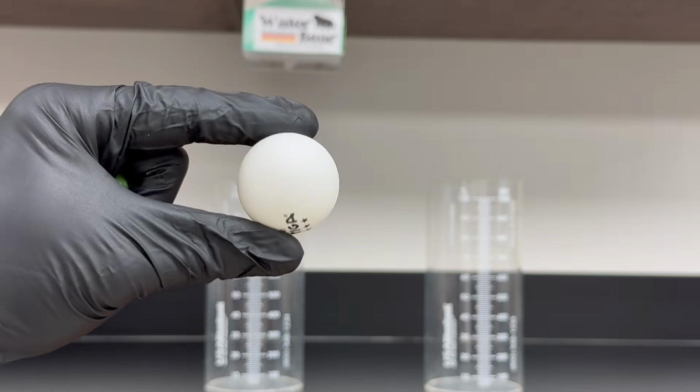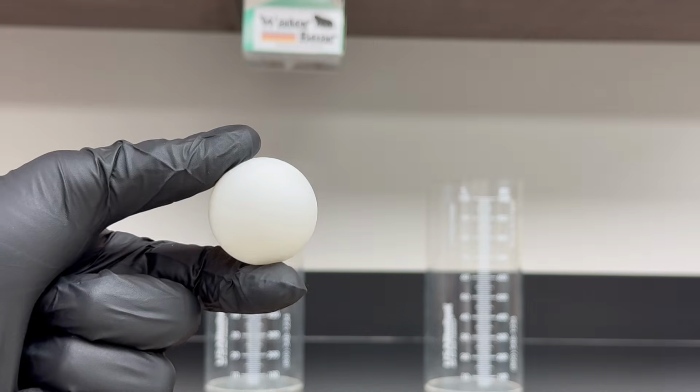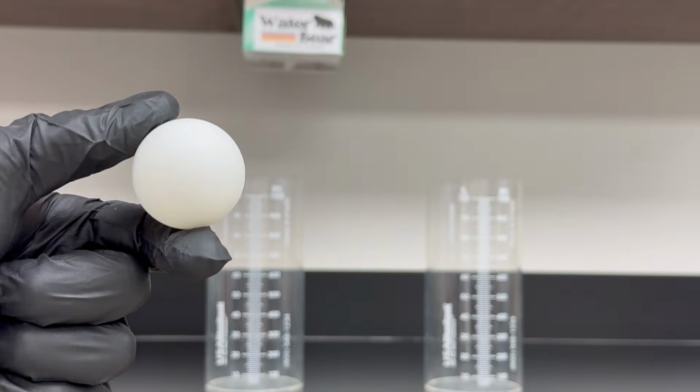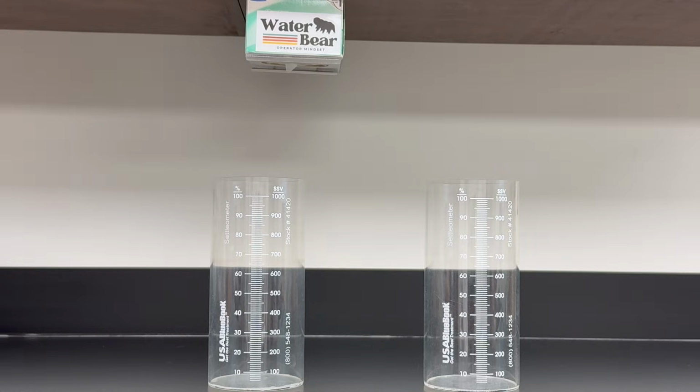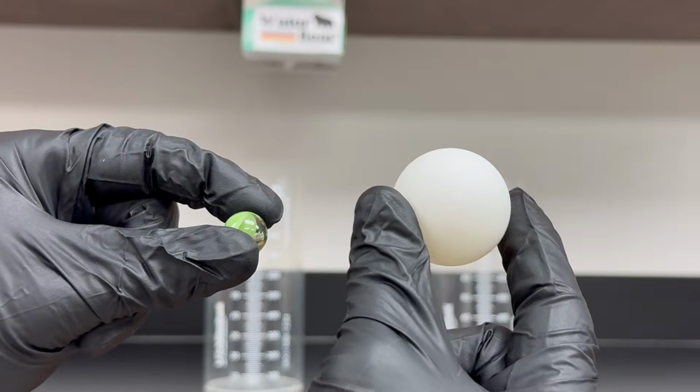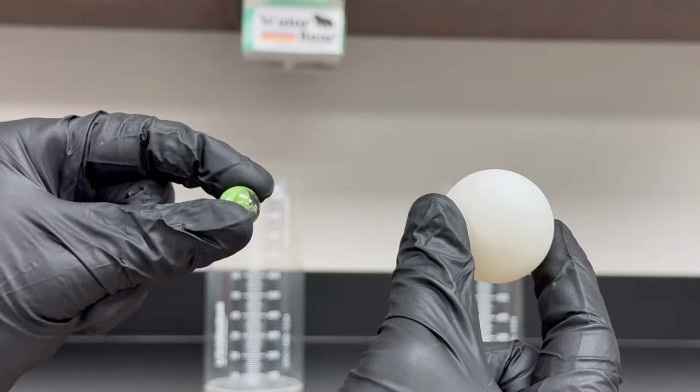It's nice, tight, compact, and a little bit heavier. And the ping pong ball here is lighter. It is bigger. It is more expanded. So this is hot air, and this is your cold air. We are going to add the exact same amount of air. They're the exact same, only one's hot and one's cold.